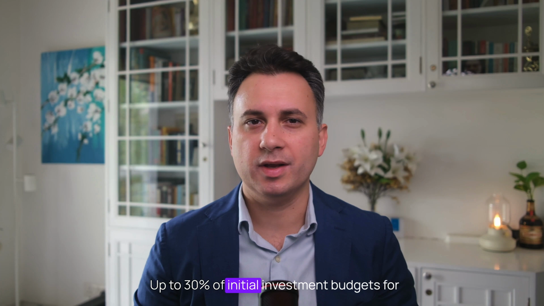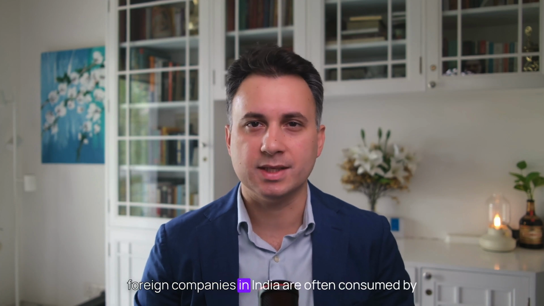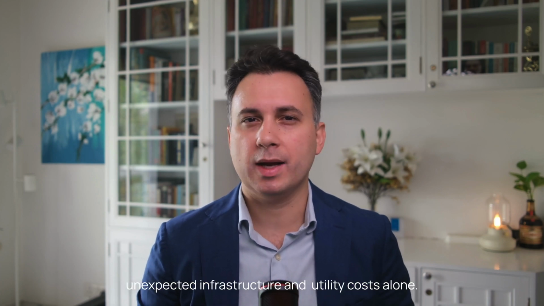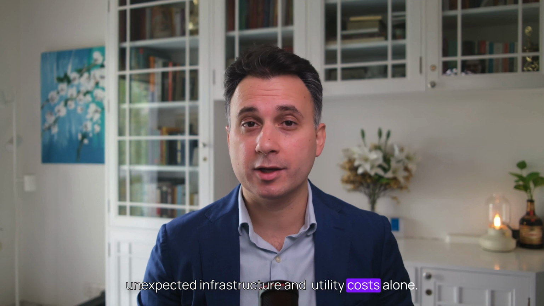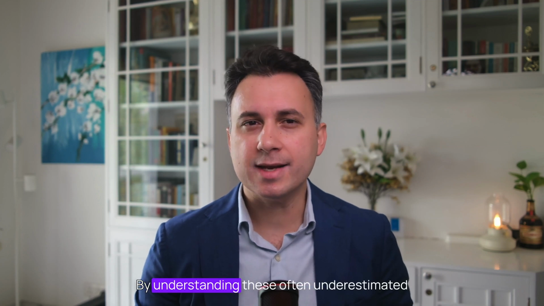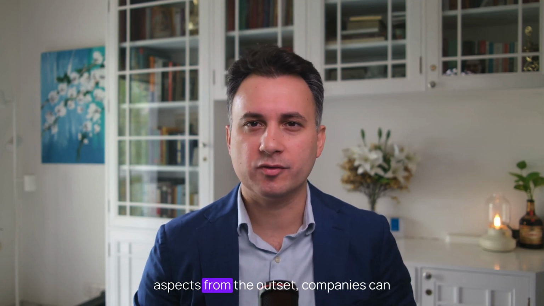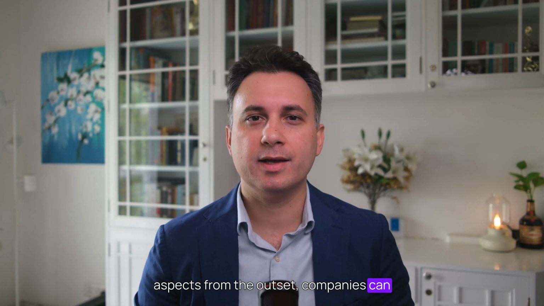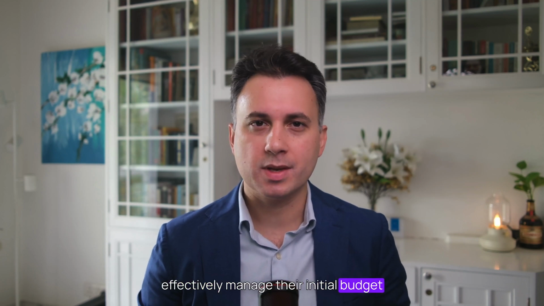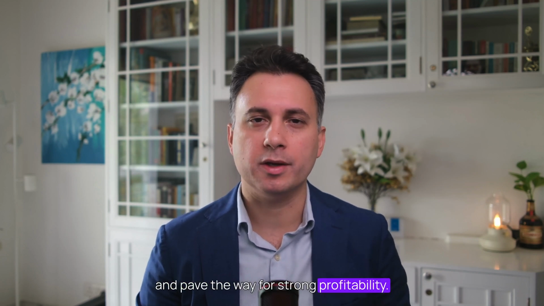Up to 30% of initial investment budgets for foreign companies in India are often consumed by unexpected infrastructure and utility costs alone. By understanding these often underestimated aspects from the outset, companies can effectively manage their initial budget and pave the way for strong profitability.